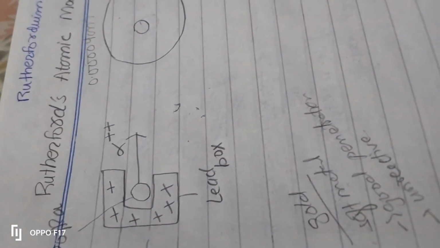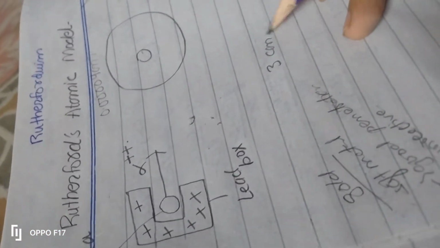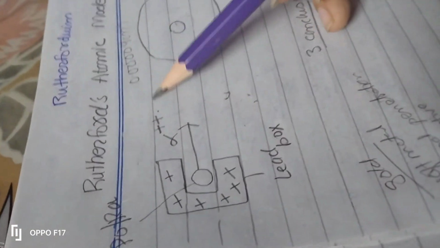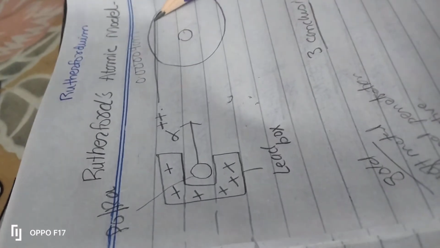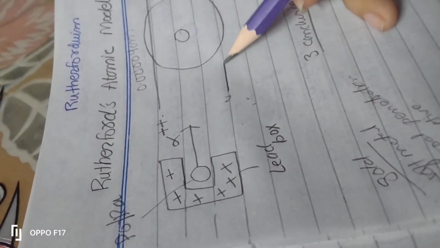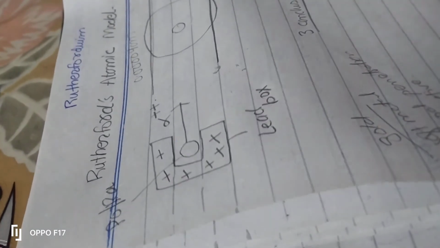Okay, now what happened, there were only 3 conclusions of this experiment. When he passed the alpha particles, most of them were undeflected.